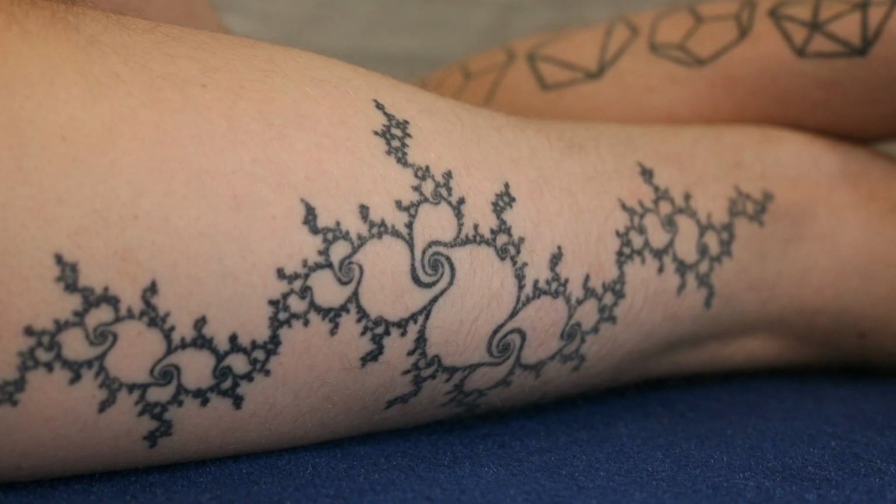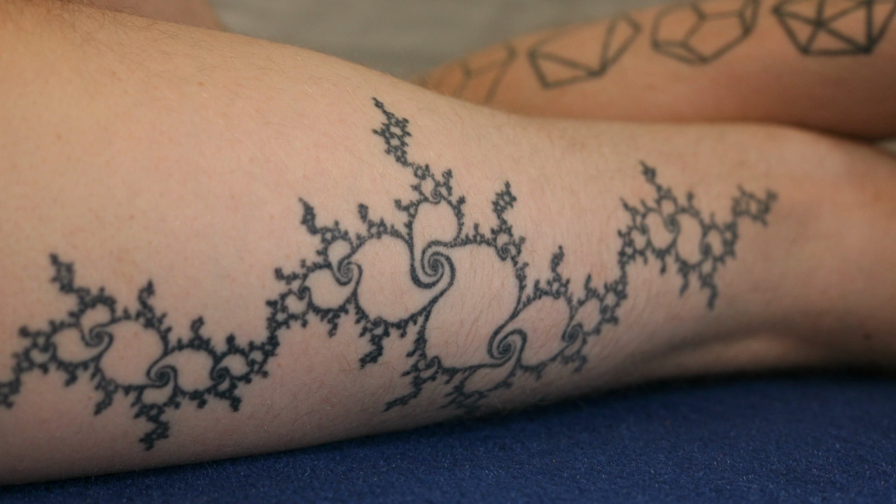Testing my knowledge here. So we're going to be drawing fractals based on Julia sets, which I'm super excited about because the fractal tattoo that I have on the back of my leg is a Julia set. So maybe I'll try and recreate my tattoo as a piece of art. Maybe. We'll see how difficult that is.